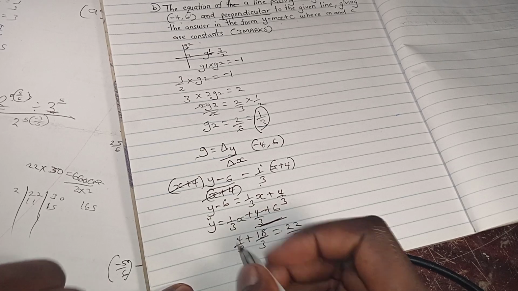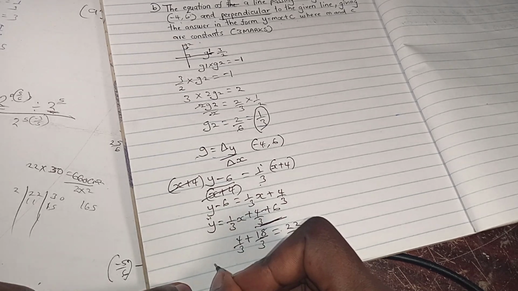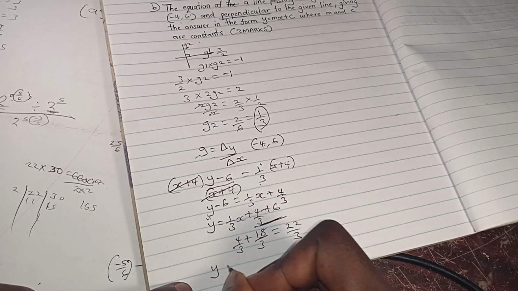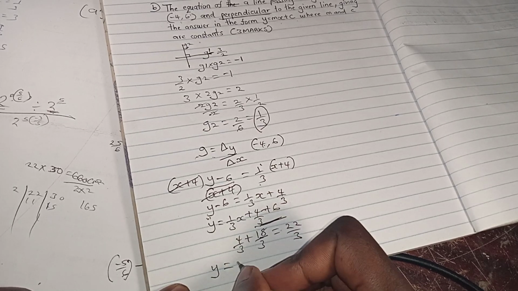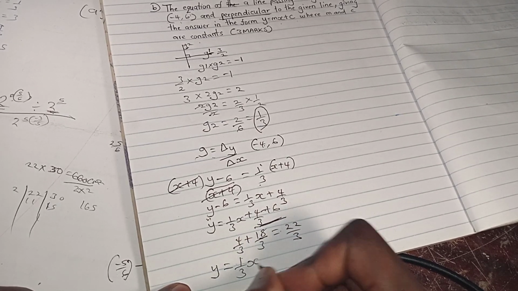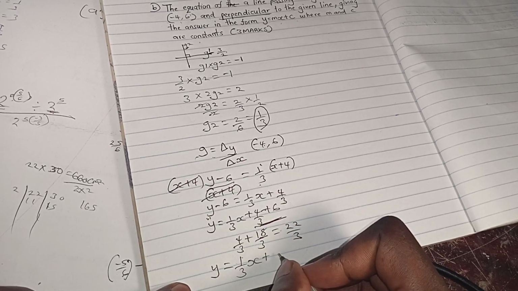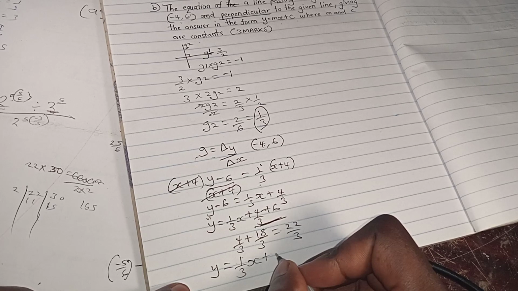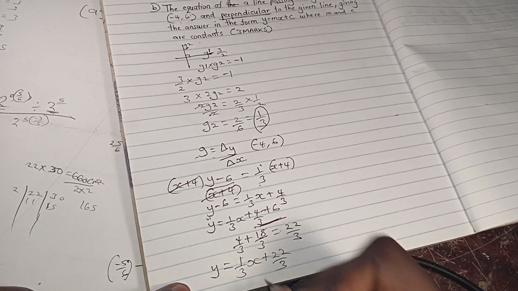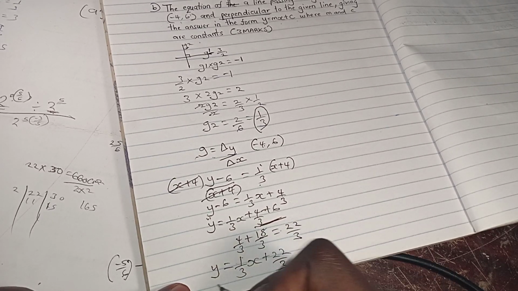So this y is equal to a third x plus 22 over 3, and that will be our answer.